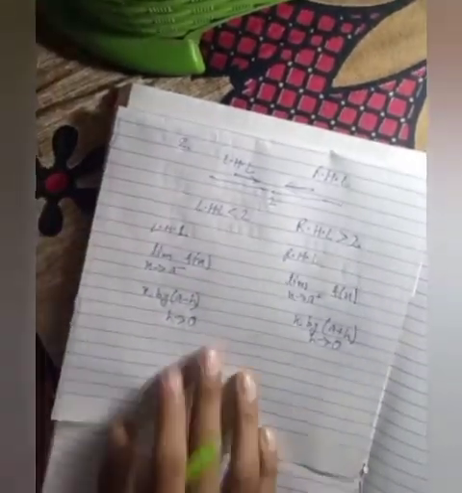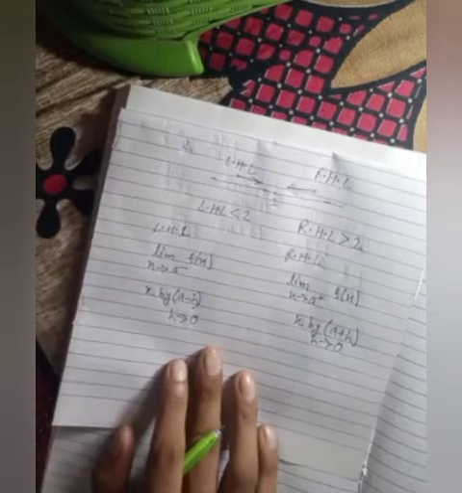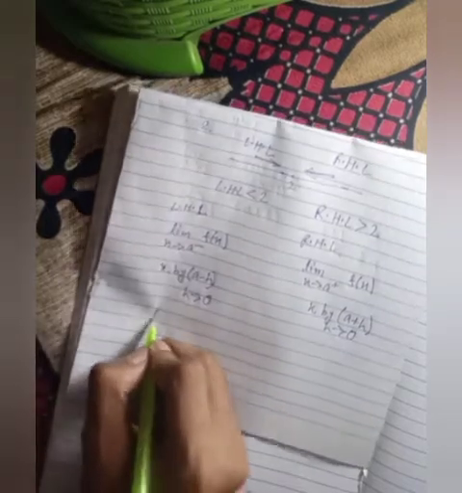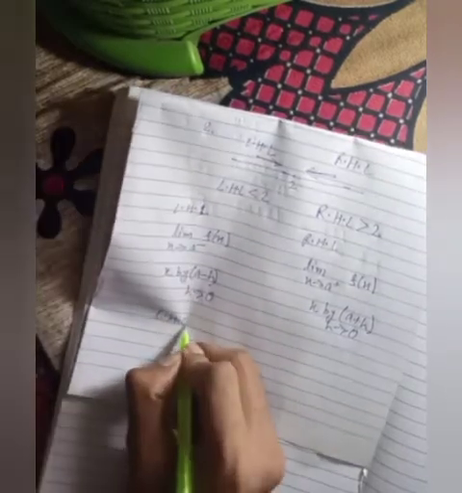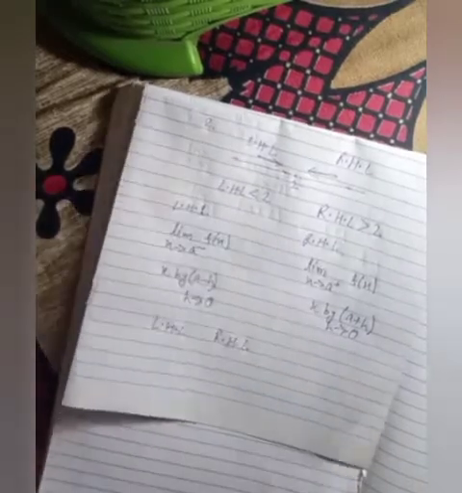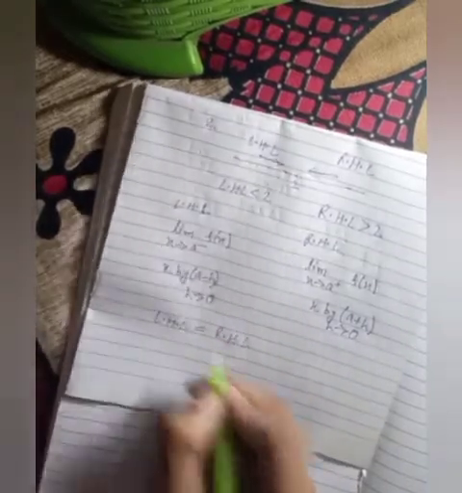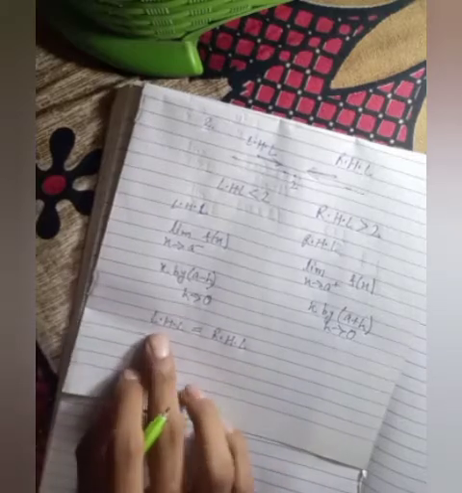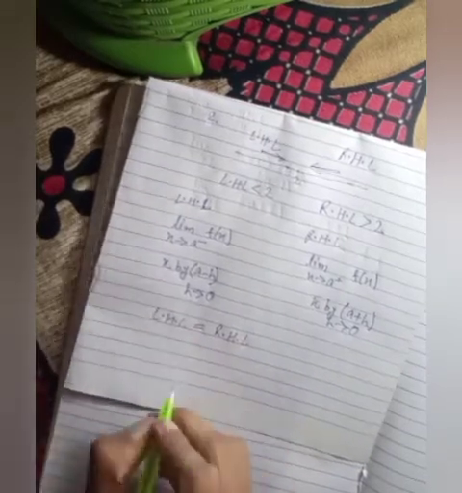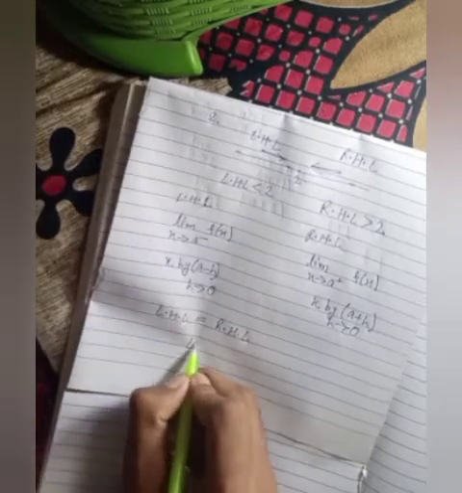So it is clear what is left hand limit and what is right hand limit. If the value of left hand limit and the value of right hand limit are equal, then it is said that the limit exists.